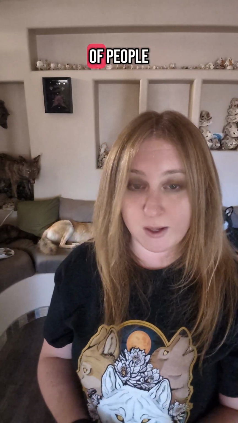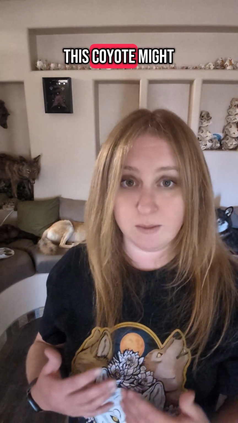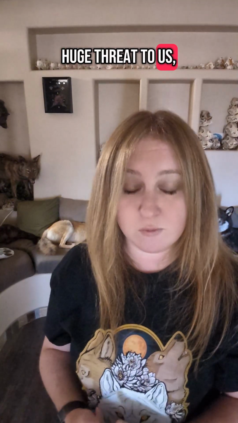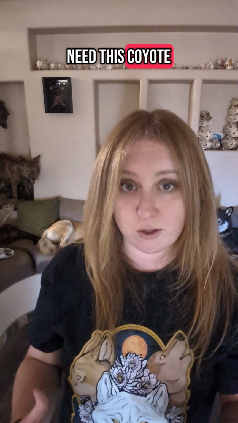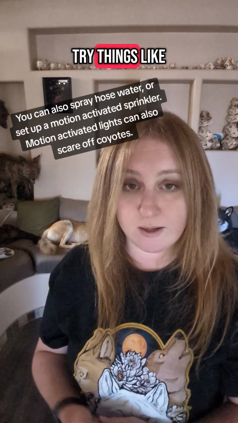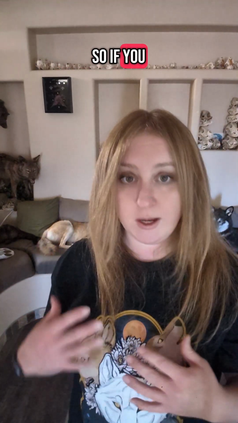this is a coyote that has no fear of people and is very habituated to people for one reason or another. This coyote might be sick. It could possibly even be rabid, which is a huge threat to us. We don't want to contract rabies. But if you're in a situation where you need this coyote to go, maybe you're out camping or you're out somewhere and this coyote is a threat to you, you can also try things like using pepper spray or bear spray.